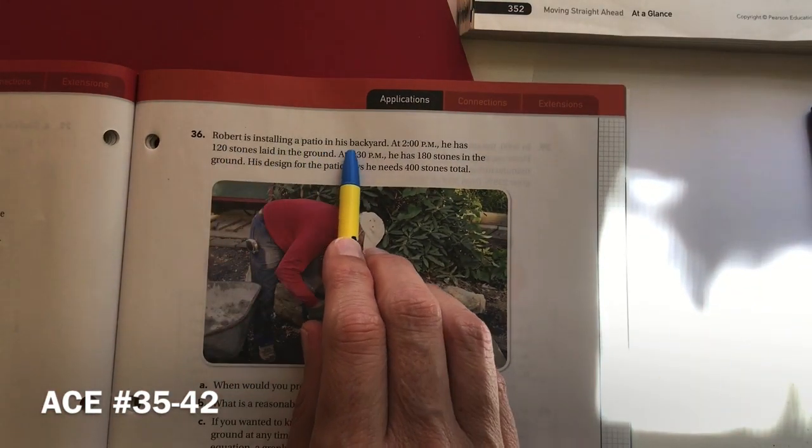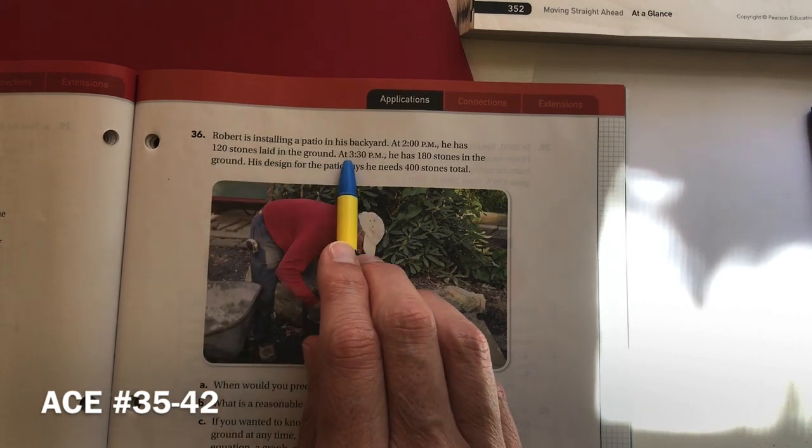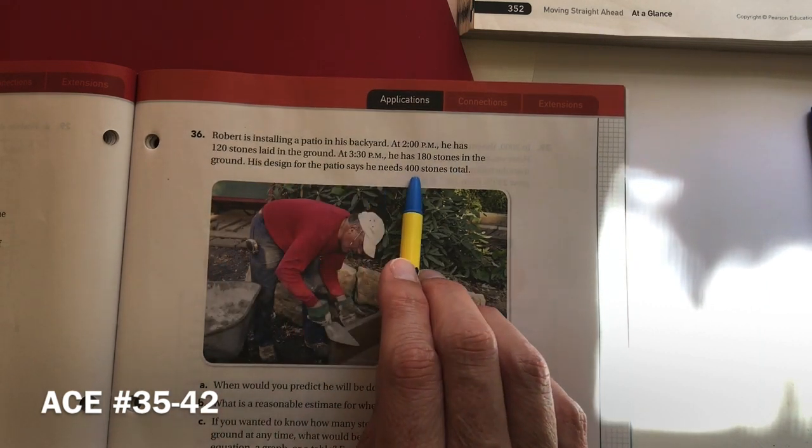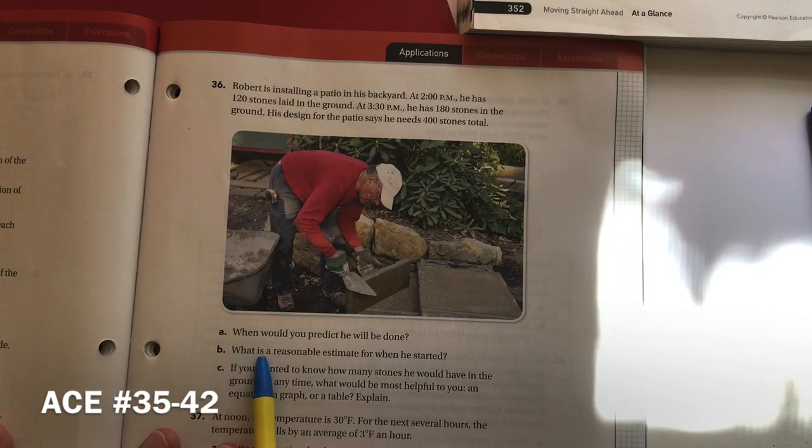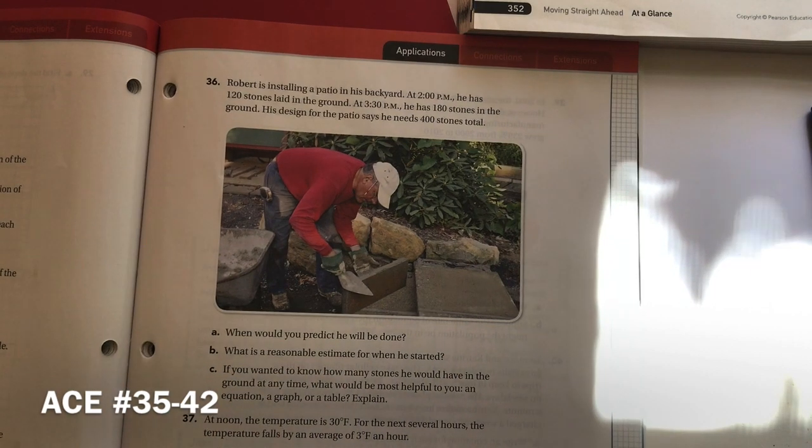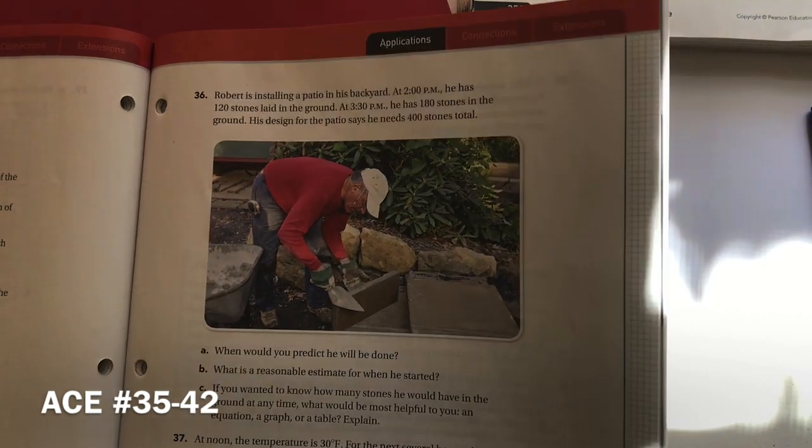36. Robert's installing a patio in his backyard. At 2 p.m., he has 120 stones laid in the ground. At 3:30, he has 180 stones in the ground. He designed the patio so he'll need 400 stones. So when would you predict it would be done? What's a reasonable estimate for the time he started? If you want to know how many stones he would have in the ground at a given time, it would be helpful to have an equation, a graph, or a table, and explain.